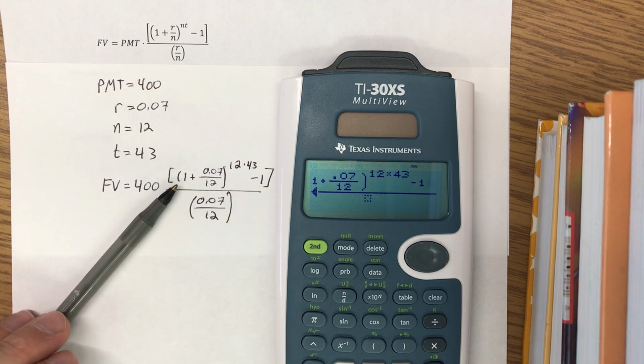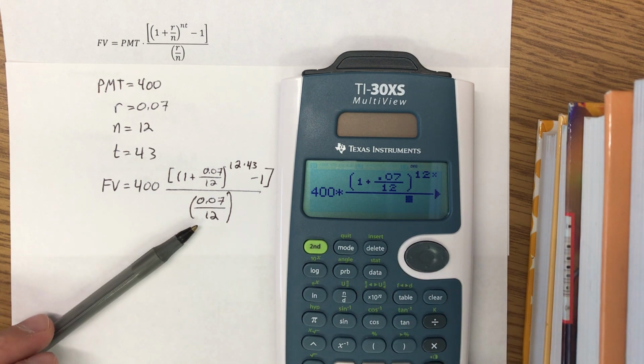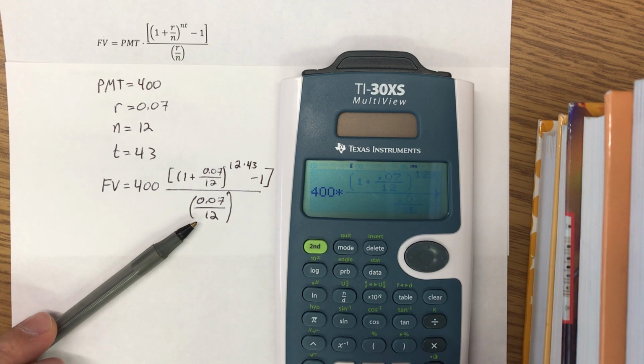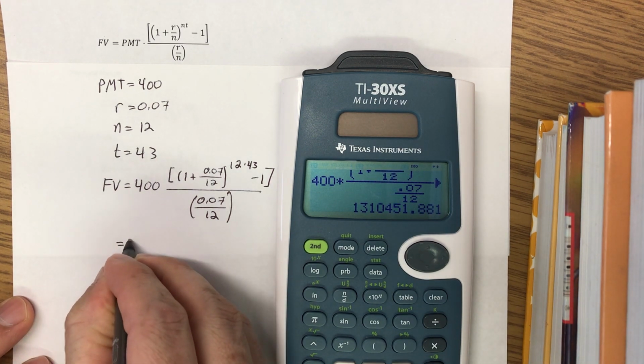That finishes everything in the numerator. I'm going to use the down arrow to get down into the denominator. And here I'm going to type again 0.07 fraction 12. Once you've typed all of this in, you can hit enter, and this should evaluate to our final answer.